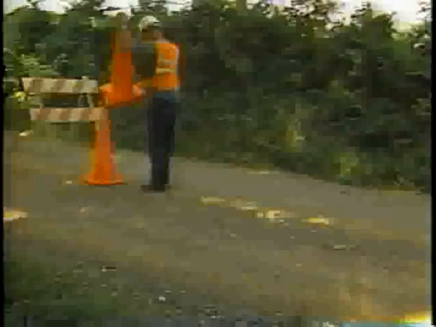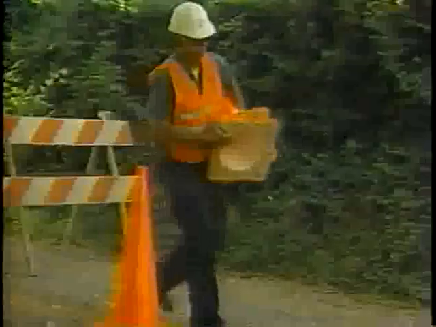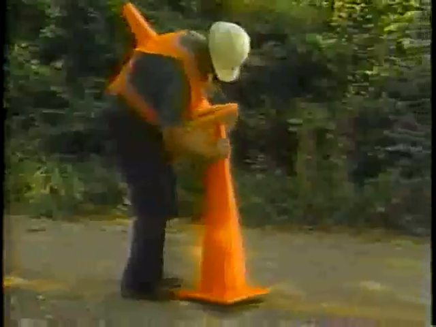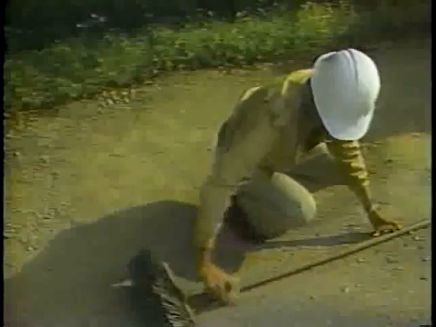But before they go, remember there are 8 steps necessary for patching unpaved roads. Step 1. Place the traffic control devices. Be sure to follow approved procedures. Step 2. Mark the damaged area.